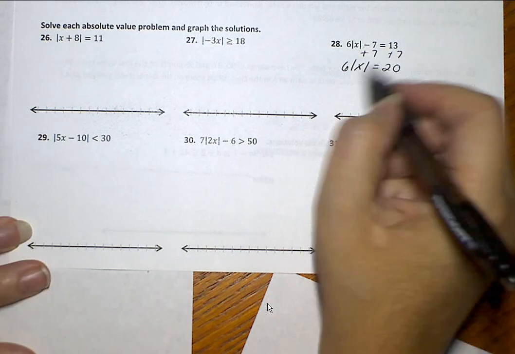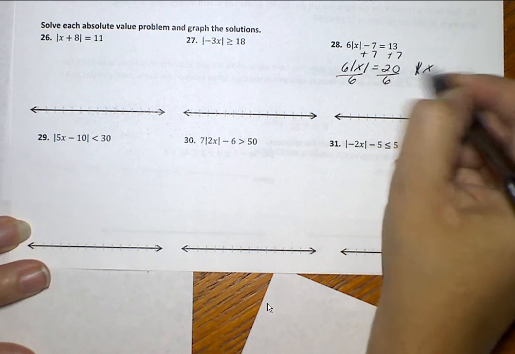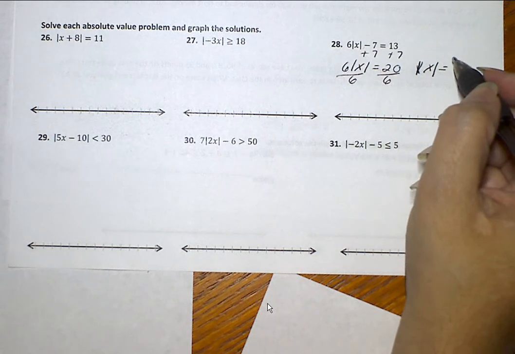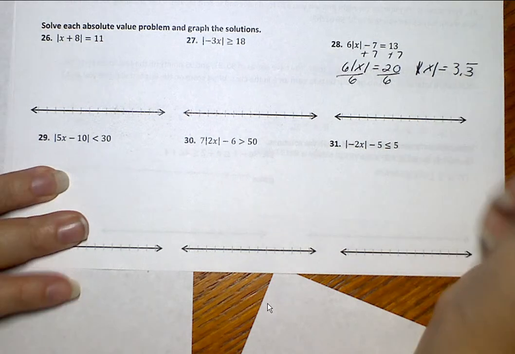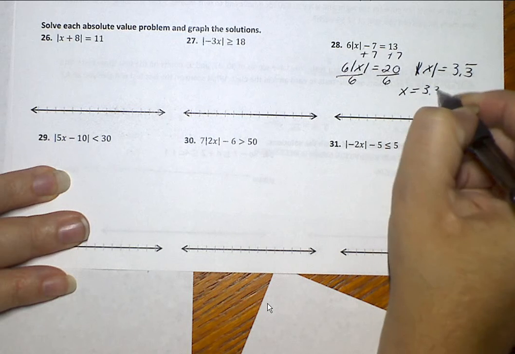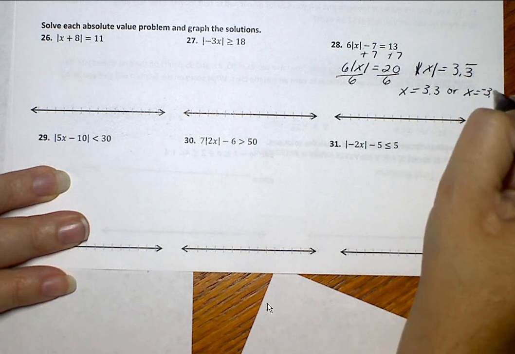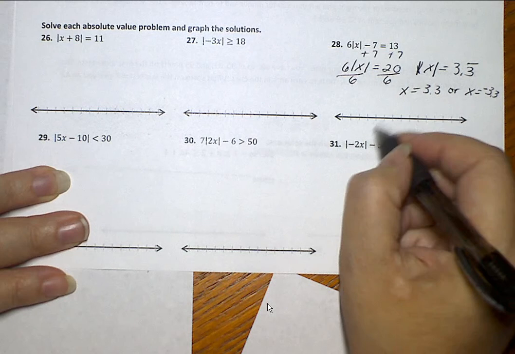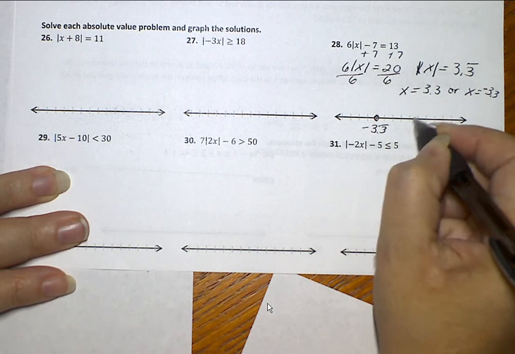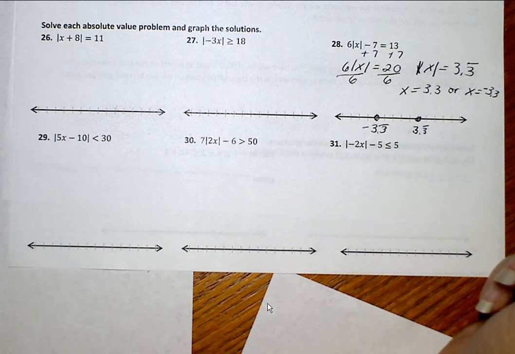So the absolute value of x is equal to 20 divided by 6, which is 3.3 repeating. So that means that x equals 3.3, or x equals a negative 3.3. So there's two dots, one at negative 3.3 repeating and one at 3.3 repeating. Alright.